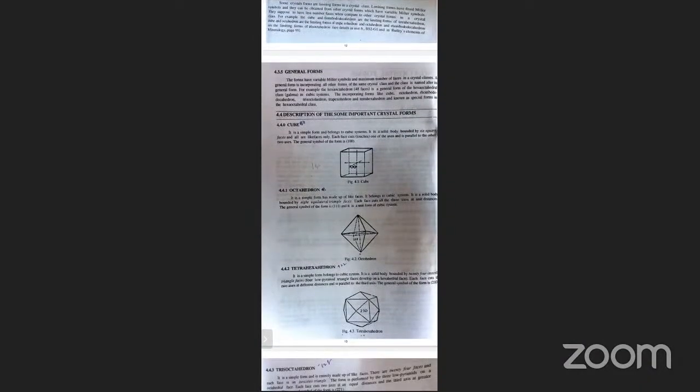We have seen the crystal forms, how they were formed with different sizes and shapes. As per that, it is going to be formed. There are various types of forms we have seen: simple form, compound form, closed form, open form, and limiting forms. General forms also we have seen.